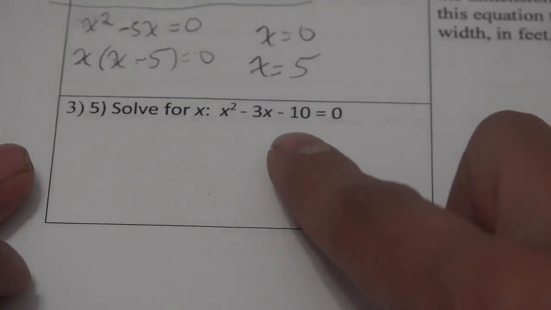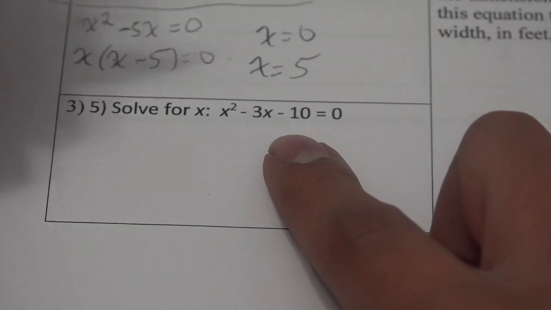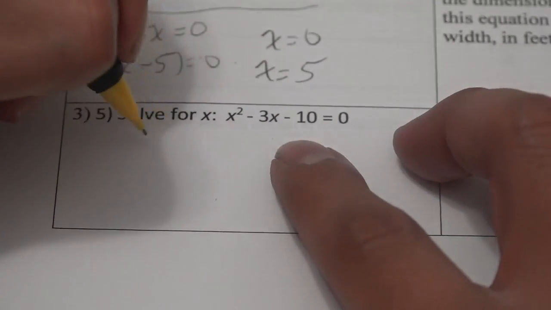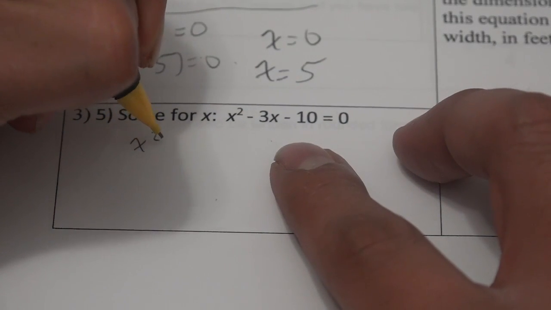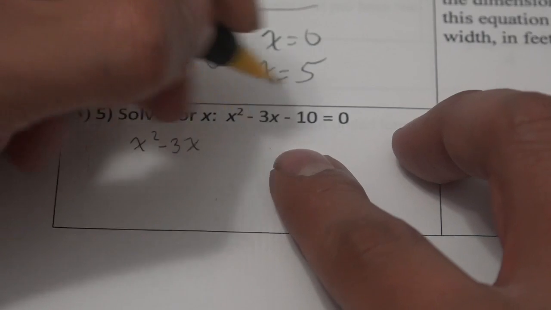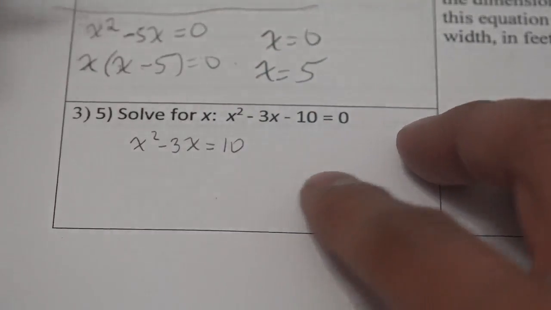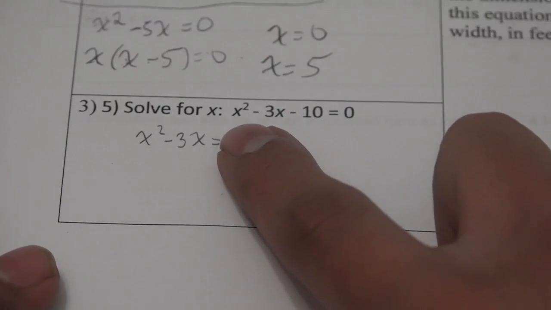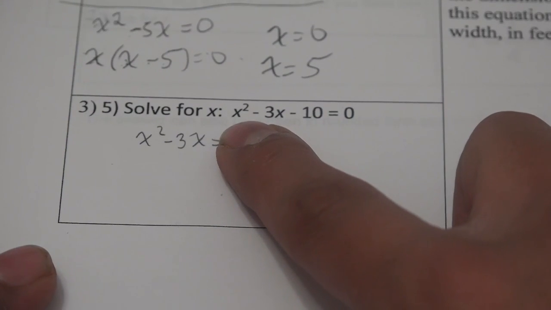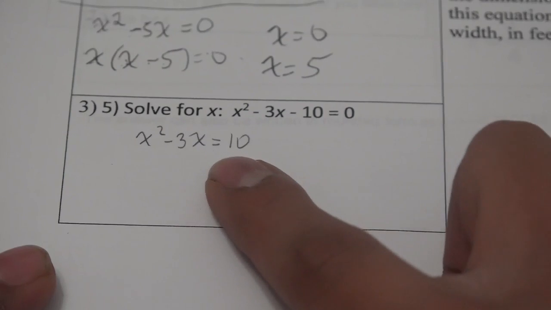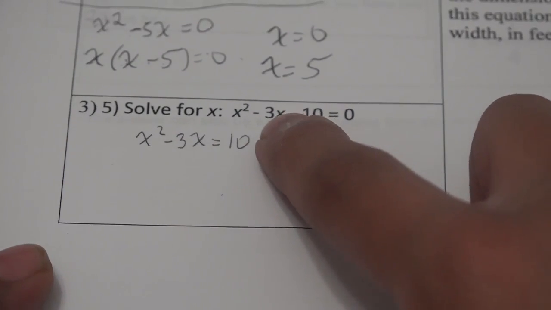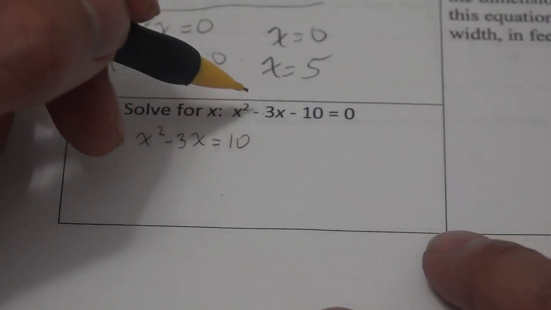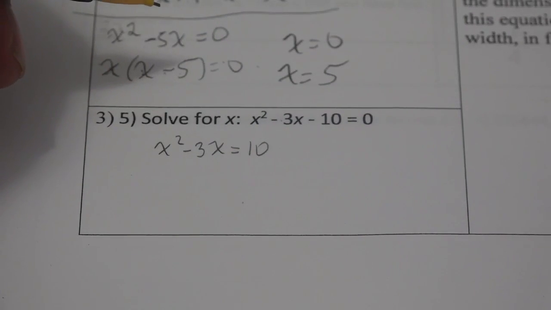This one we can practice completing the square, because that's the skill that I need you to attain, to acquire. So let's see. Move the loose number to the other side. Divide through by the coefficient of x squared. Boom. It's the same thing. And now take half of this, take half of 3 and square it. So what is half of 3? Okay, 1.5 and square it.